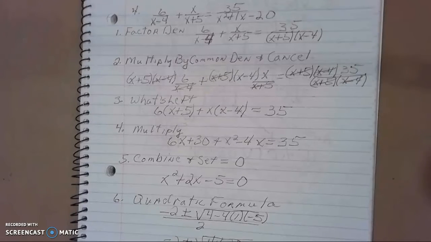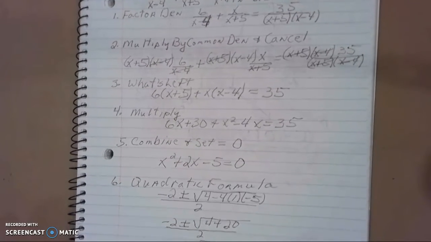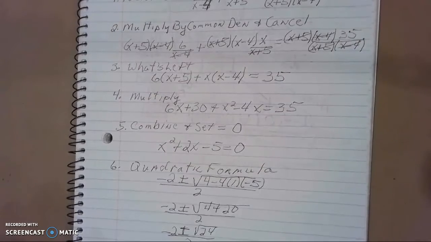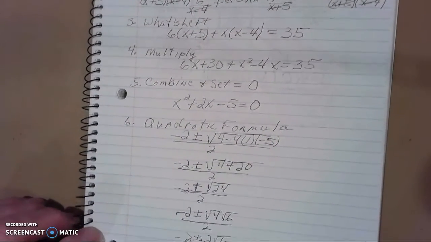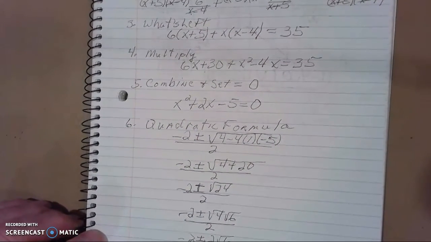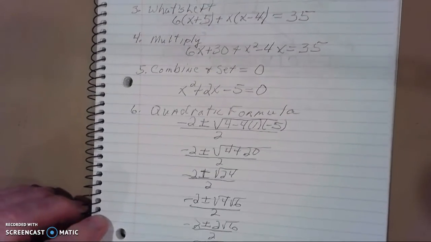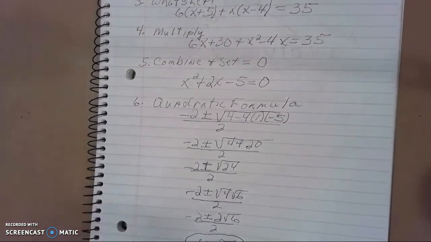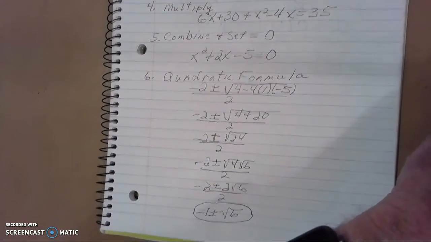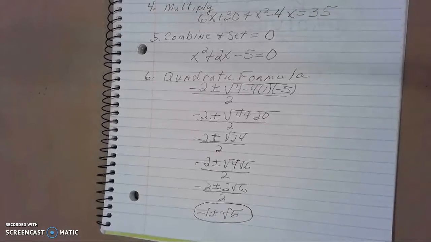Multiply together the left side and the right side if there's any multiplication. Then combine like terms and set equal to 0. And then this, we use the quadratic formula.